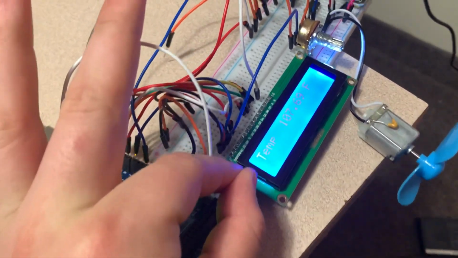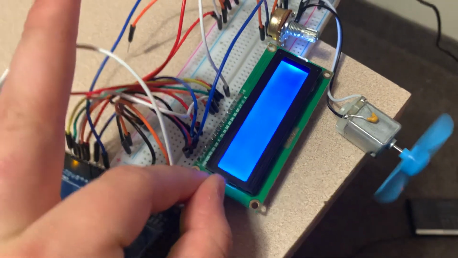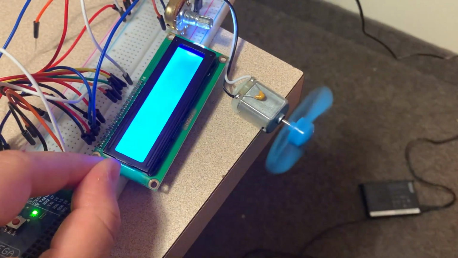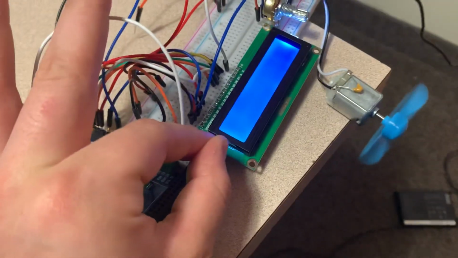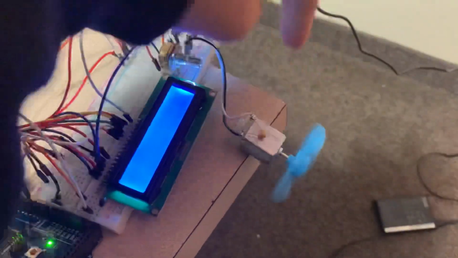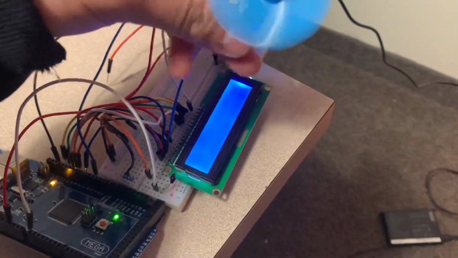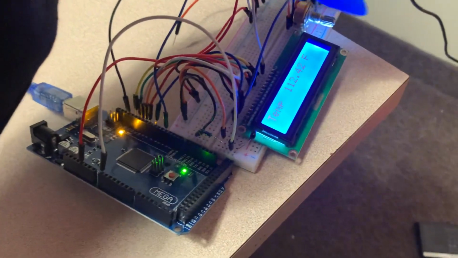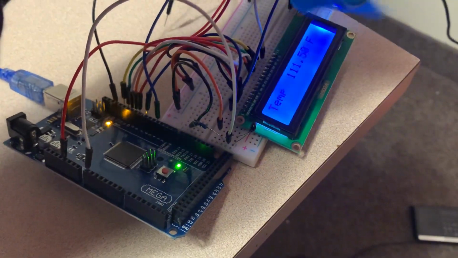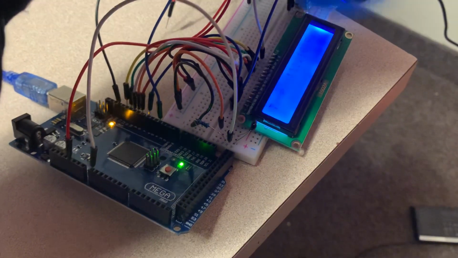But anyway, in order to test, I put my fingers over here so the temperature goes up, and right around 115 it's going to start spinning, of course. And so now it knows it's definitely too hot because I'm keeping my fingers on here. Grab the fan. And so as you can see, it's going right down to a little under 115.